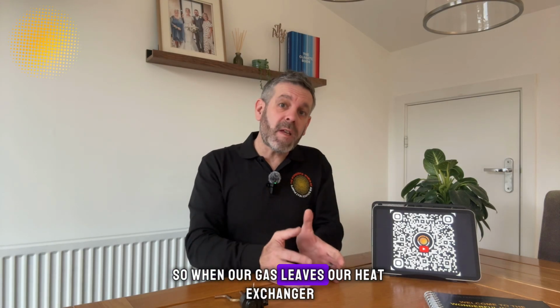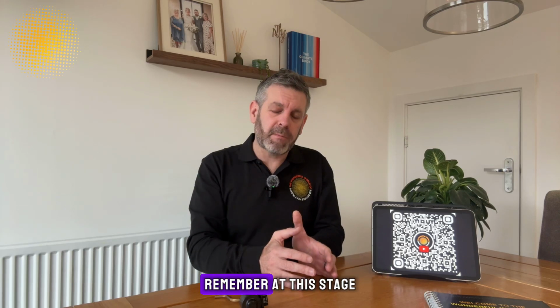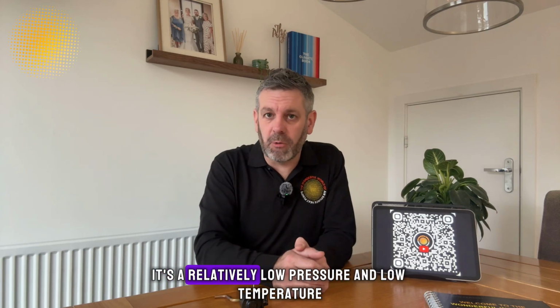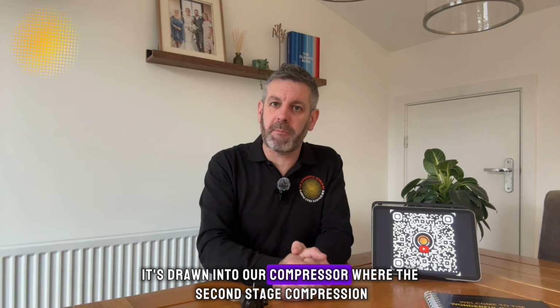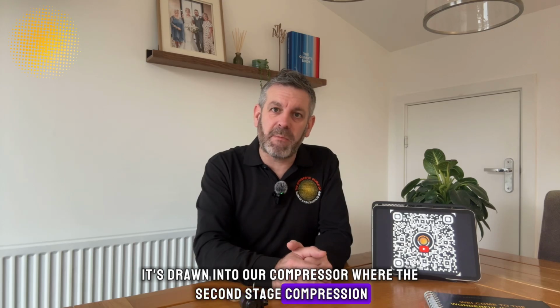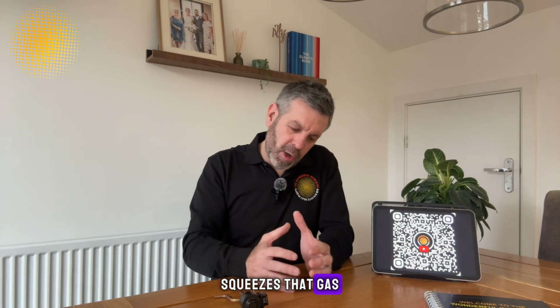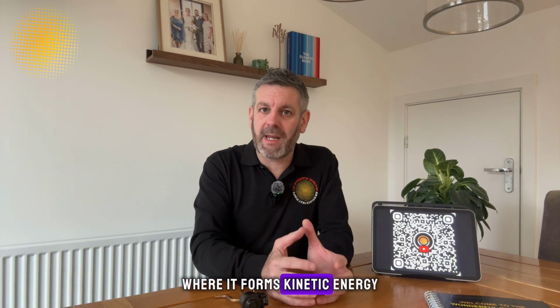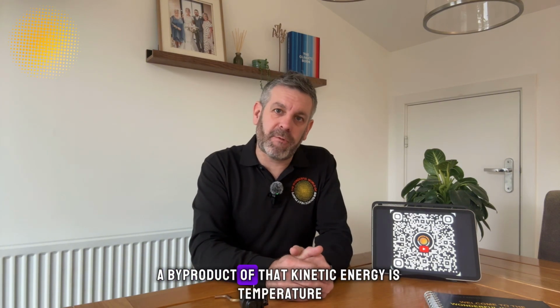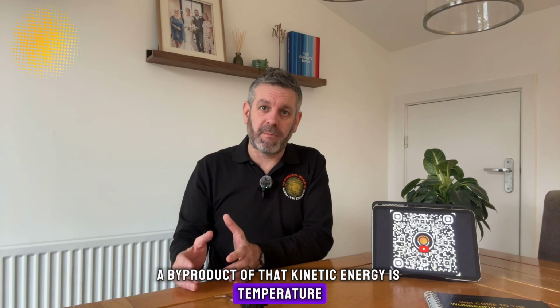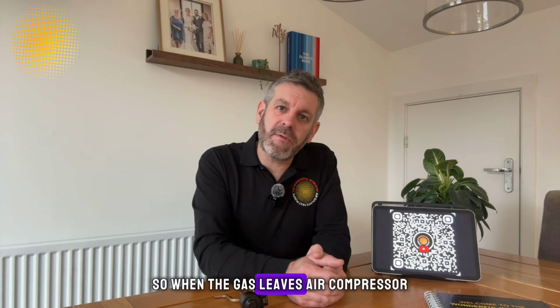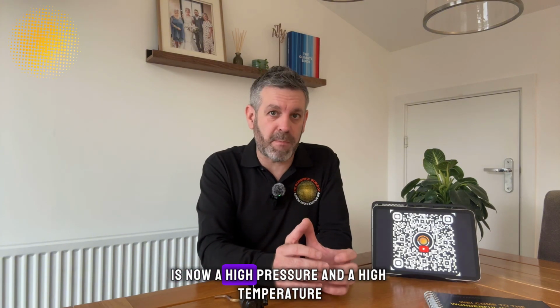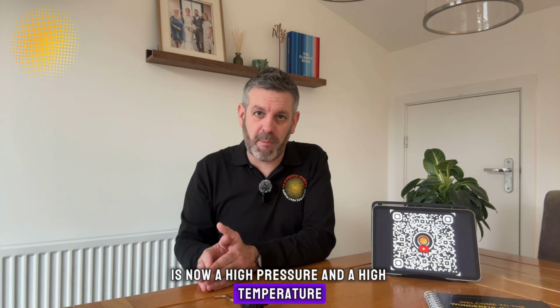Expansion. So when our gas leaves our heat exchanger, remember at this stage it's at a relatively low pressure and low temperature. It's drawn into our compressor, where compression squeezes that gas, crams the molecules within our refrigerant tightly together, where it forms kinetic energy. A byproduct of that kinetic energy is temperature. So when the gas leaves our compressor, it's now at a high pressure and a high temperature.